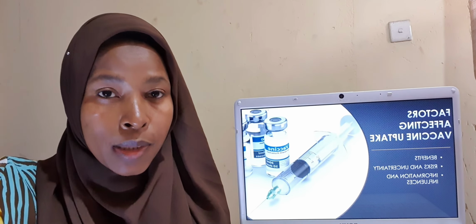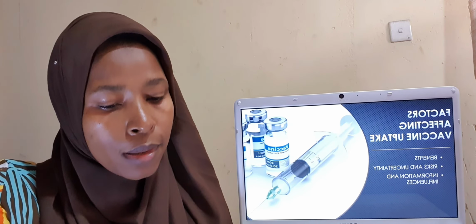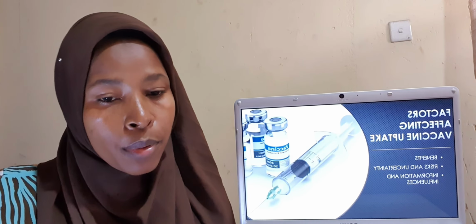Factors affecting vaccine uptake. The benefits. Whereas vaccination reduces transmission of disease, some people value the opportunity to protect the vulnerable people who cannot be vaccinated. In some instances, vaccines are provided to certain groups of people to provide more protection to others than themselves. For example, a pregnant woman may receive a vaccine against whooping cough, which is intended for her unborn child.